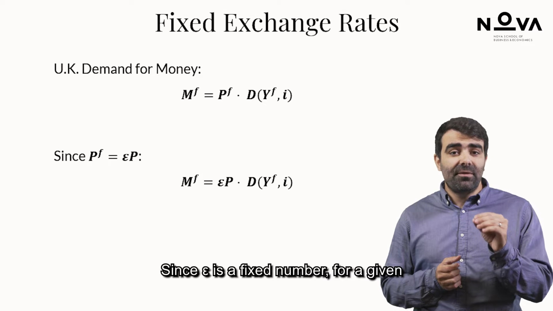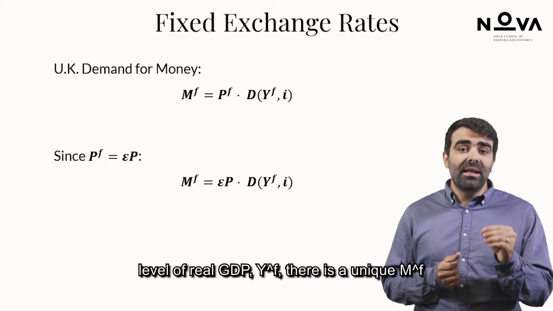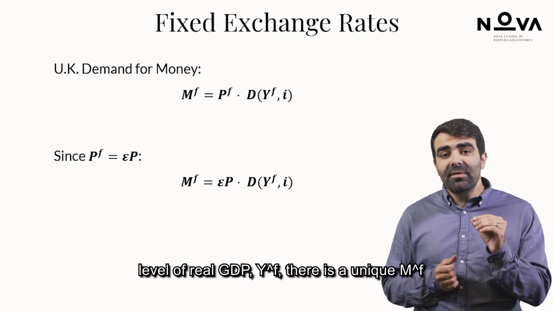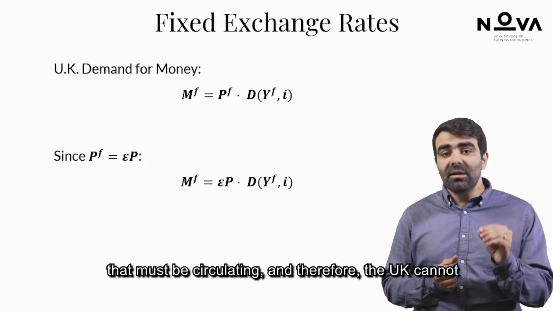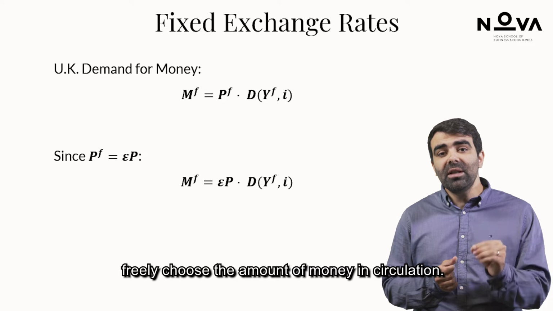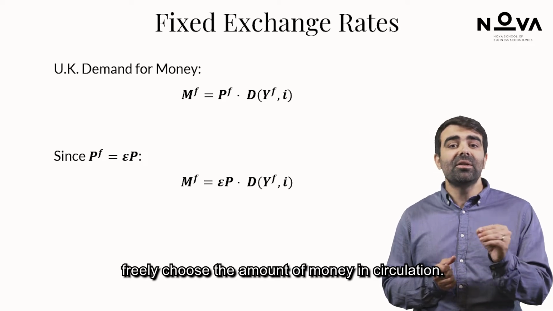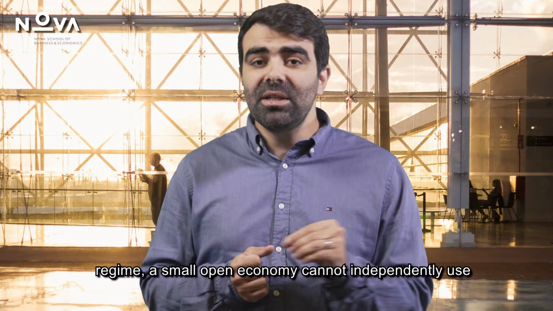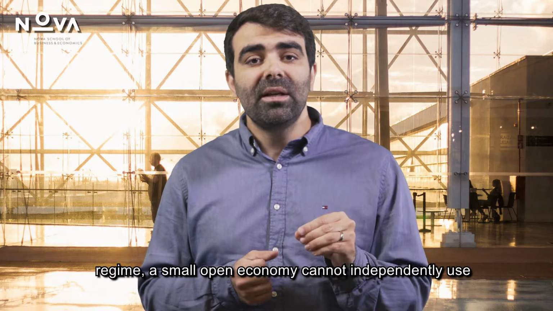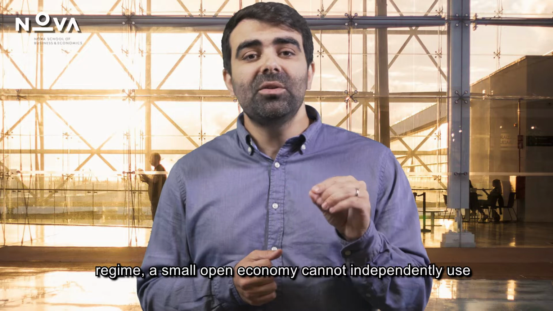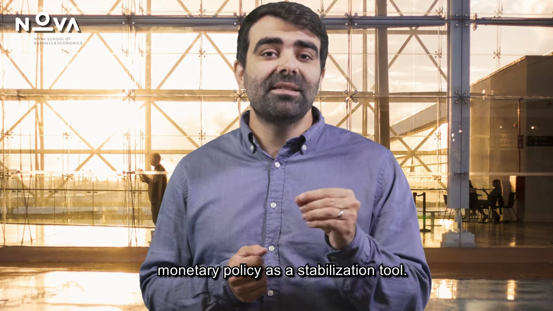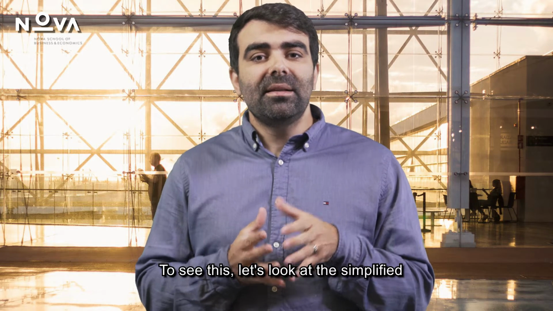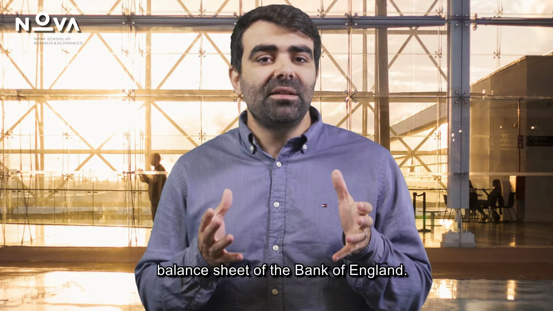Since epsilon is a fixed number, for a given level of real GDP, YF, there is a unique MF that must be circulating, and therefore the UK cannot freely choose the amount of money in circulation. This means that under a fixed exchange rate regime, a small open economy cannot independently use monetary policy as a stabilization tool. To see this, let's look at the simplified balance sheet of the Bank of England.